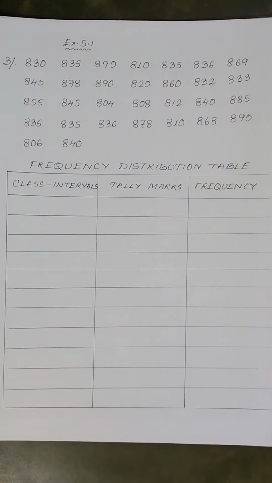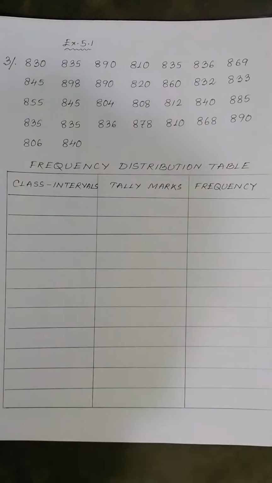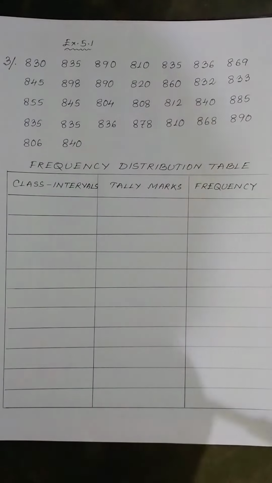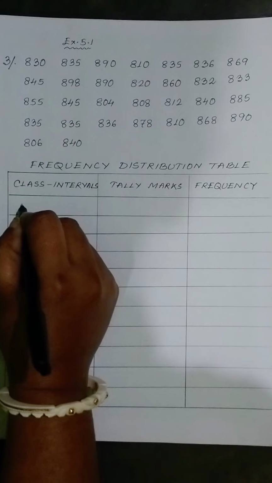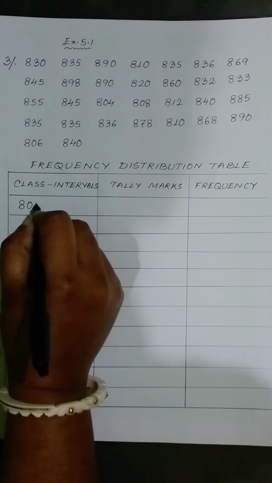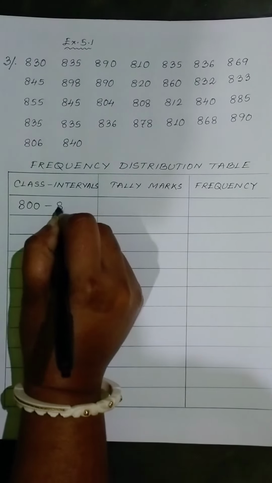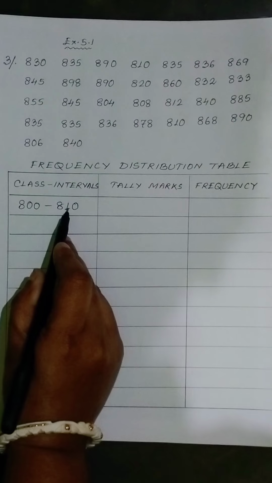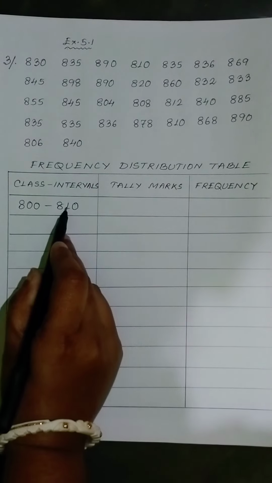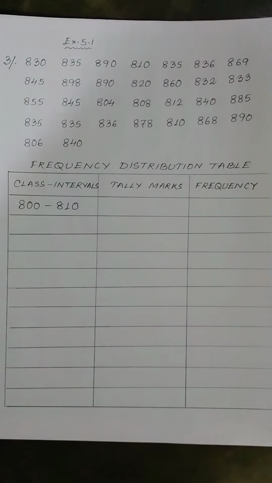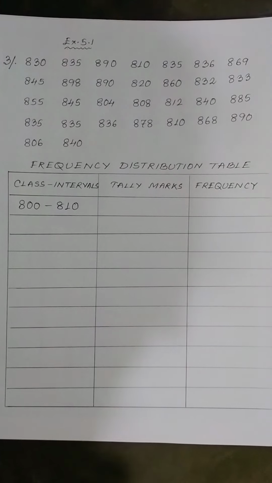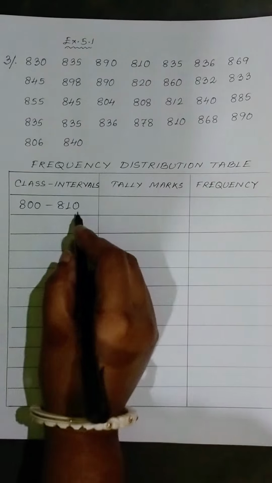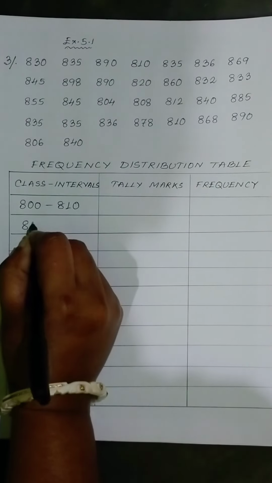Okay. So 804 is the lowest value. So can I take a difference of 10? Let me take 800 to 810. This is known as the lower class limit. This is known as the upper class limit. And upper class limit minus lower class limit gives you the size of the class interval. Class size. Next again 810 will come here.